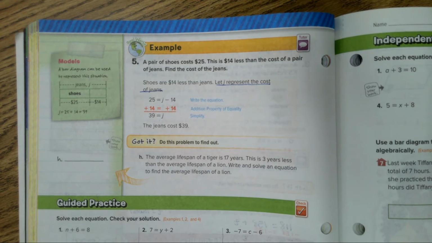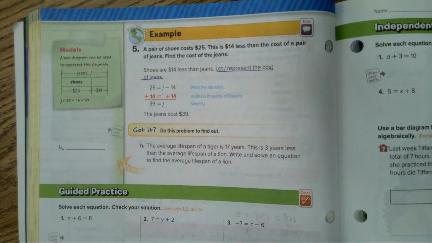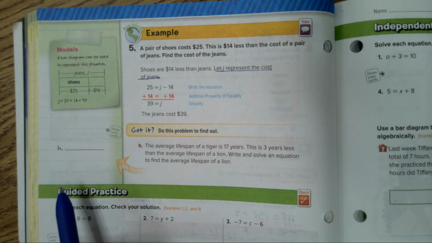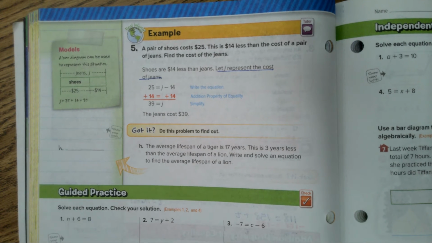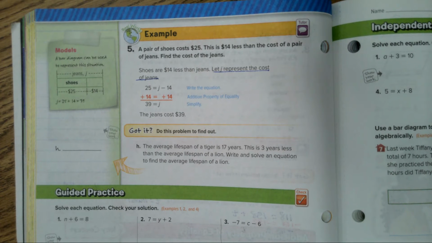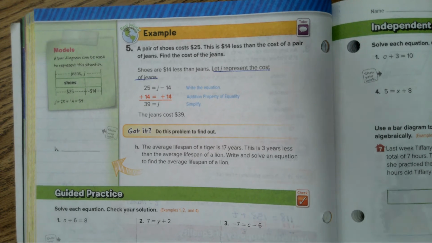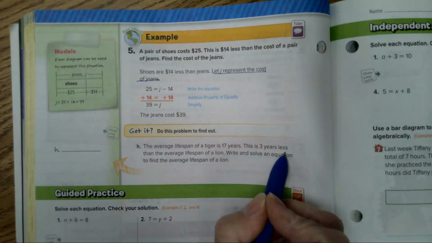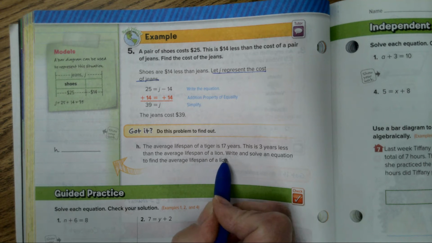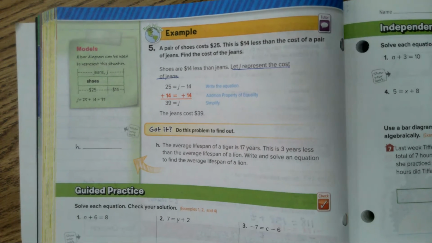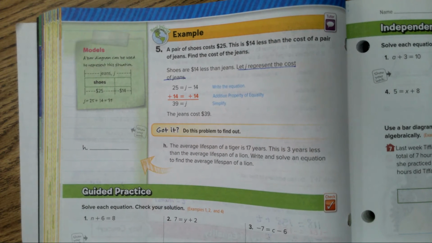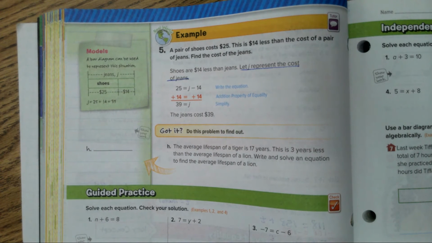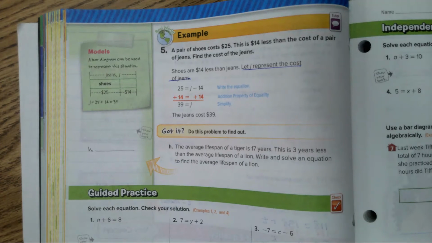All right, let's go to letter H and try to do that problem. You can pause it and then come back and see if you have the correct answer. Welcome back. The average lifespan of a tiger is 17 years. This is 3 years less than the average lifespan of a lion. Write and solve an equation to find the average lifespan of a lion. So on this problem, you're going to have L minus 3 equals 17.